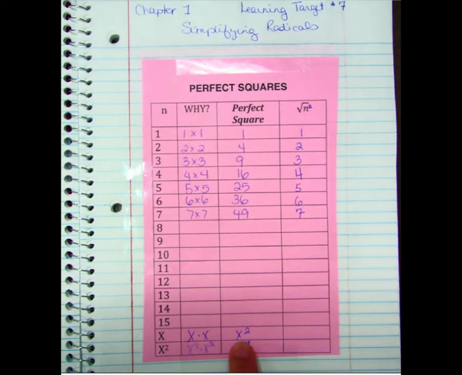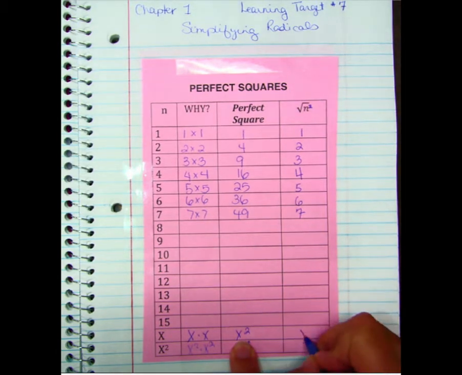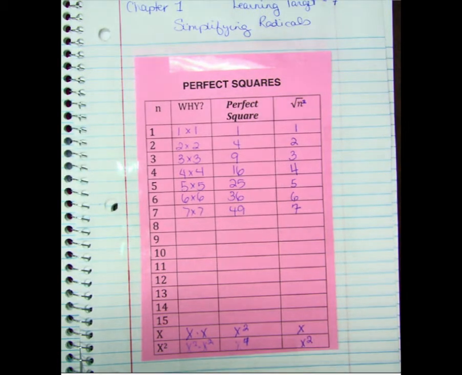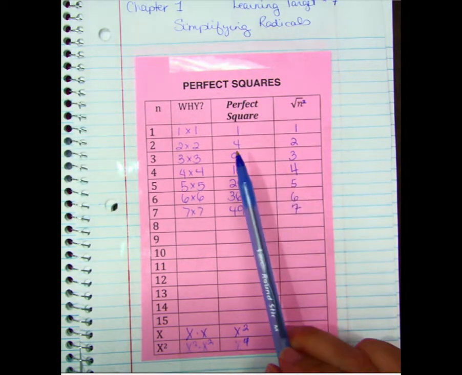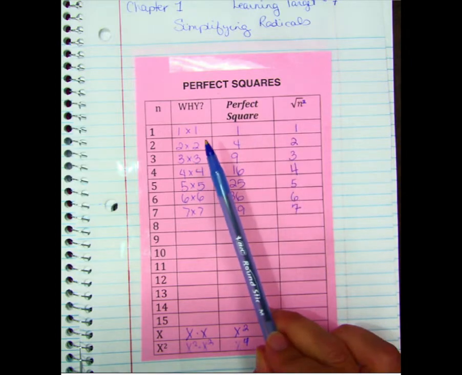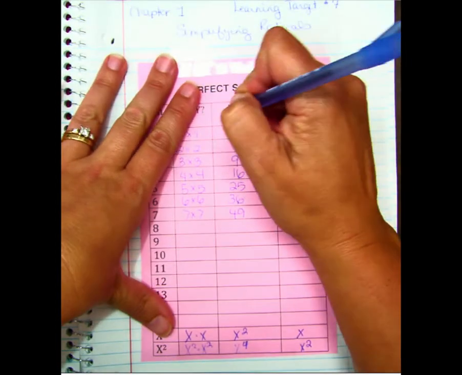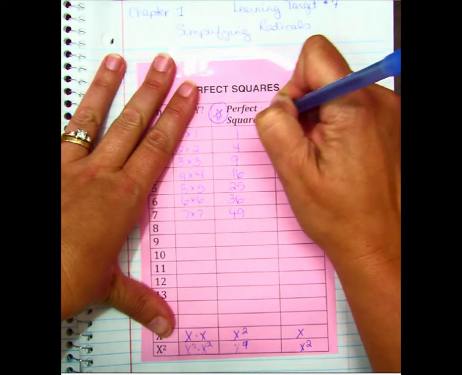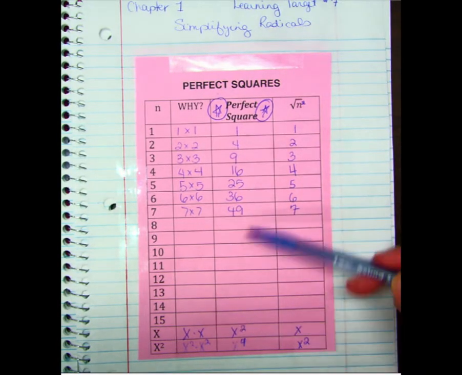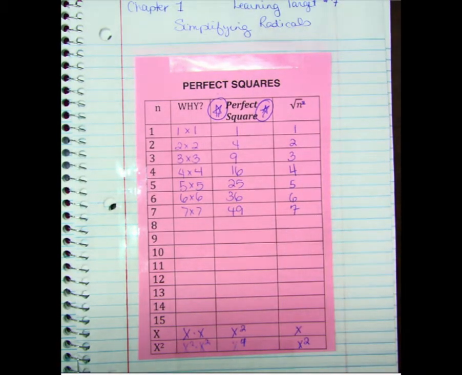When we get down here, though, the square root of x squared would be x, and the square root of x to the fourth would be x squared. And so what you should see is that when you square something and you square root something, they undo each other. All right, but this is the column that we really care about, our list of perfect squares. We're going to need that moving forward when we try to simplify radicals. But again, make sure that you fill in all the values that are missing from the table. Your table should be complete.